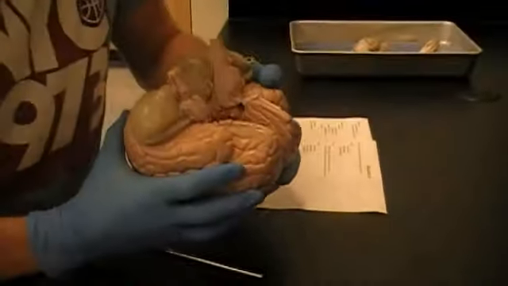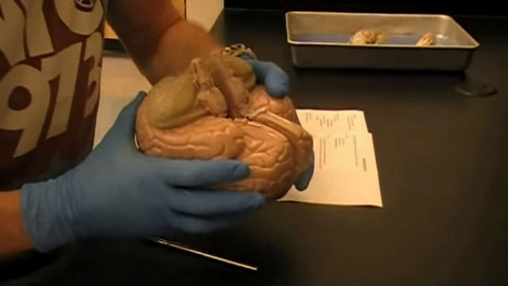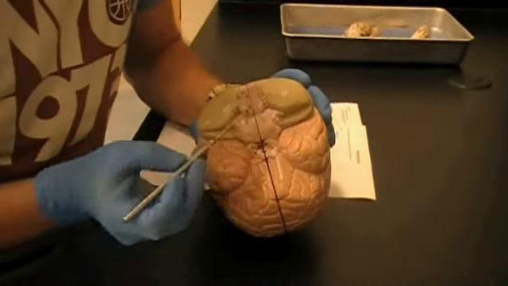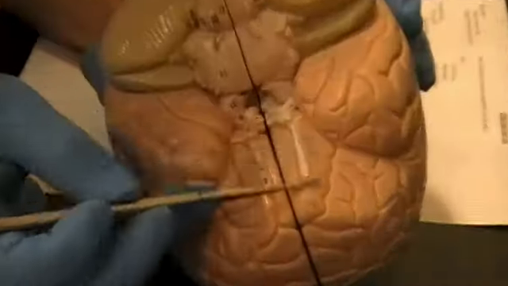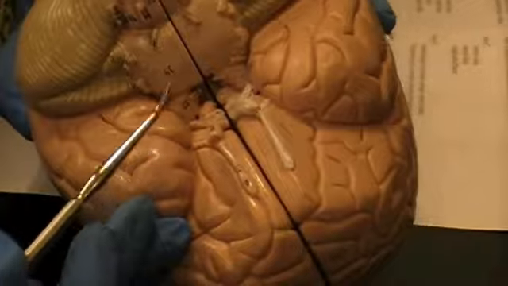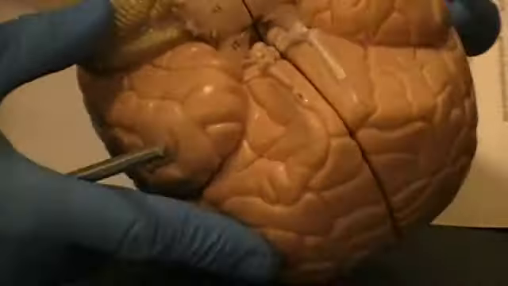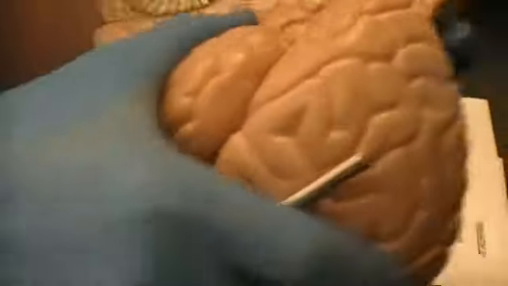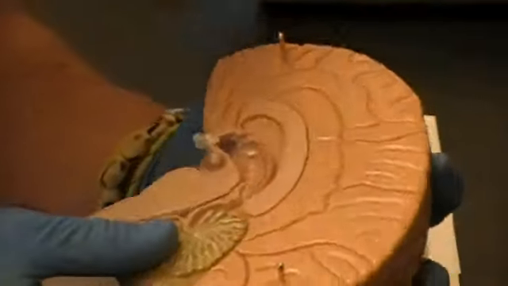And then you've got the olfactory bulb. Pretty easy. It's cranial nerve number 1, and it's these little guys that sit just underneath the frontal lobe. All right. The pineal gland is hard to see on these brains. It's really easy to see on the sheep brains.